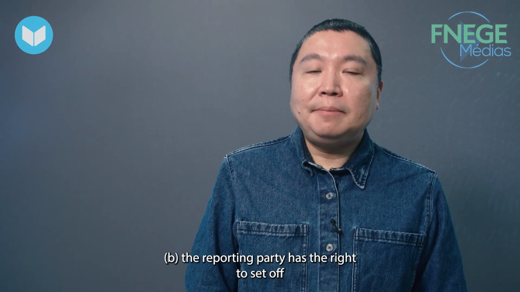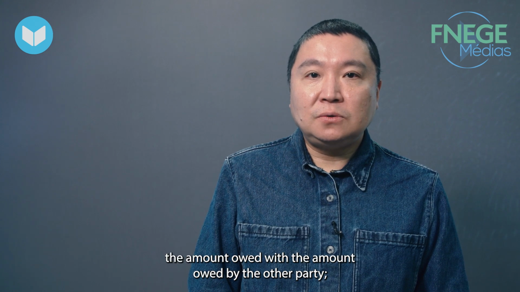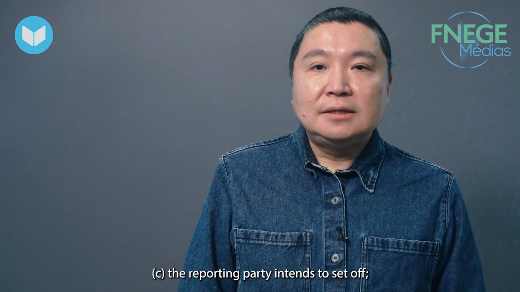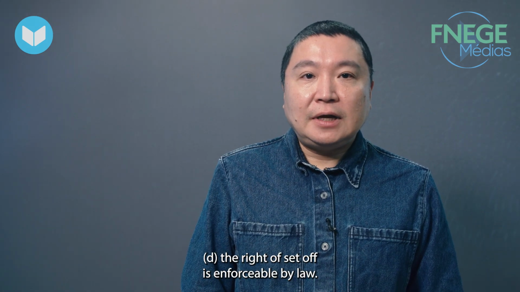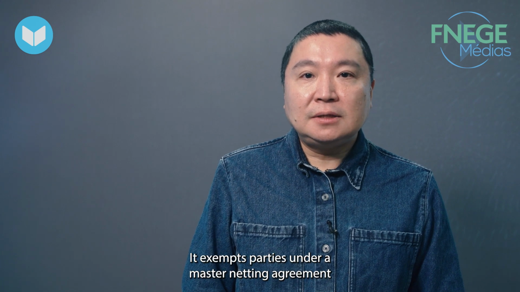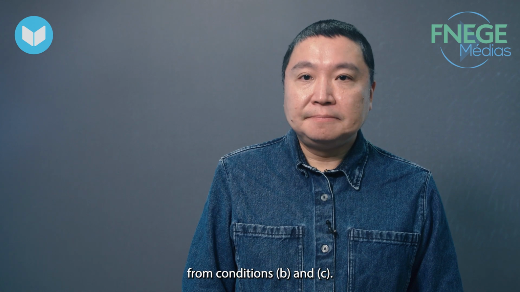B. The reporting party has the right to set off the amount owed with the amount owed by the other party. C. The reporting party intends to set off. D. The right of set-off is enforceable by law. It exempts parties under master netting agreement from conditions B and C.